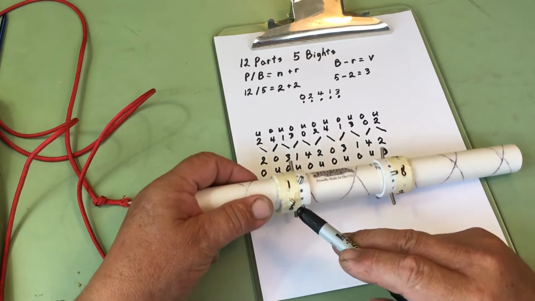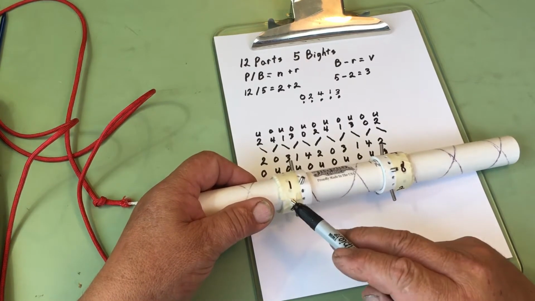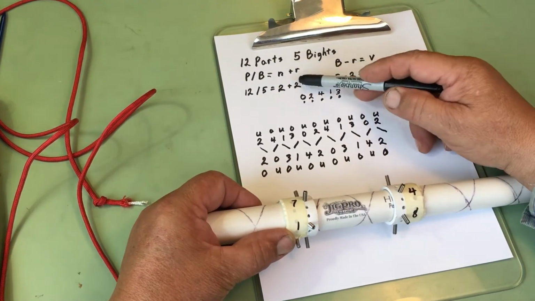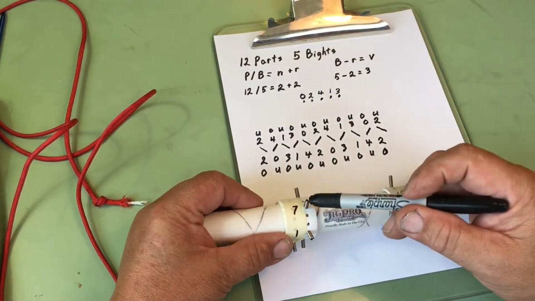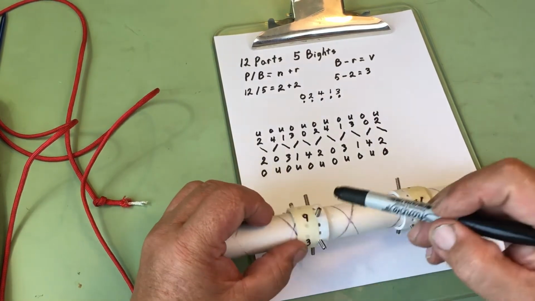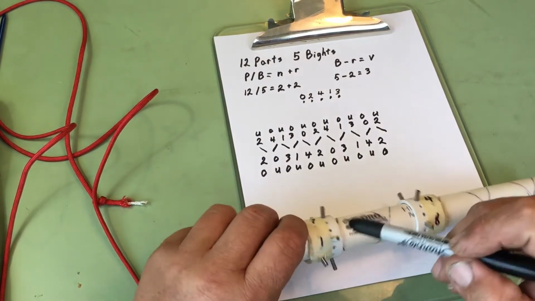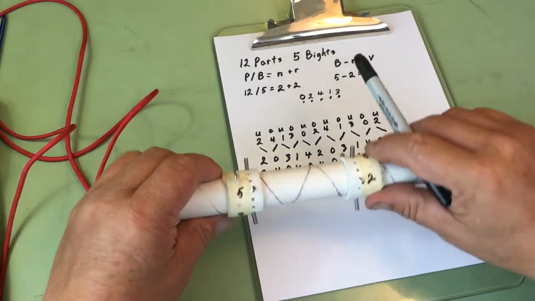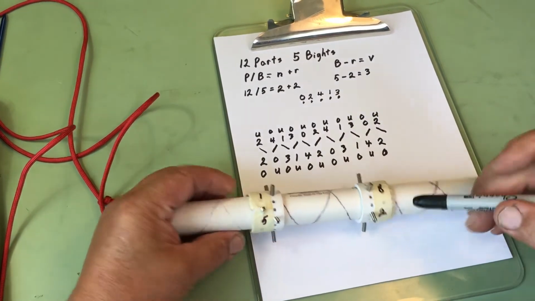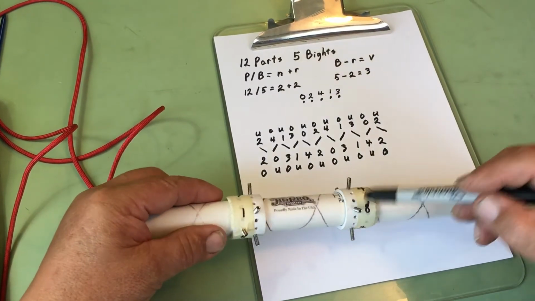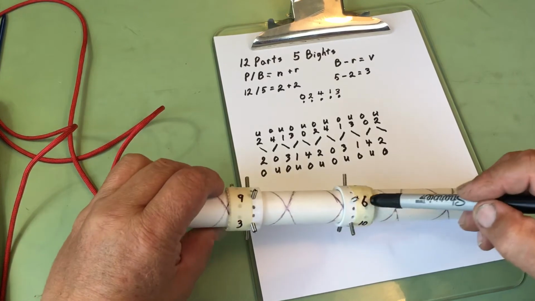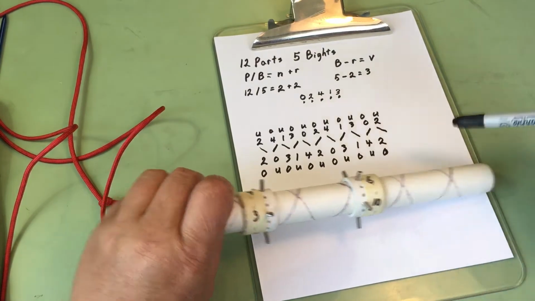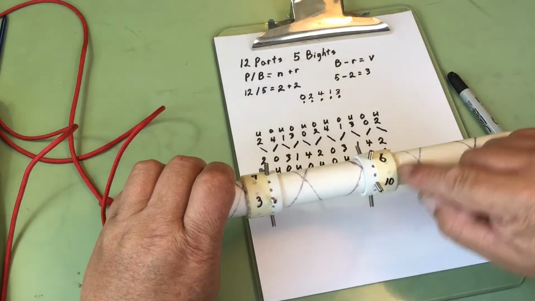This is going to be pin number 1 because I'm going to tie my string right there to this pin. So we use our R value, which is 2, and we count 1, 2, and we put a 3. 1, 2, put a 5. 1, 2, put the 7. 1, 2, put the 9. On this side, we just put a 2, and then we count 2. 1, 2, that's our 4. 1, 2, there's our 6. 1, 2, there's our 8. 1, 2, there's our 10. That gives us our pin placement.